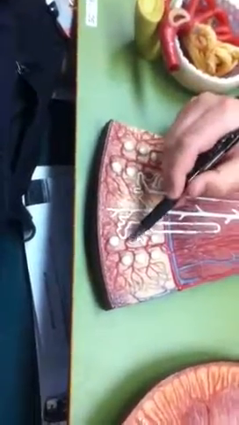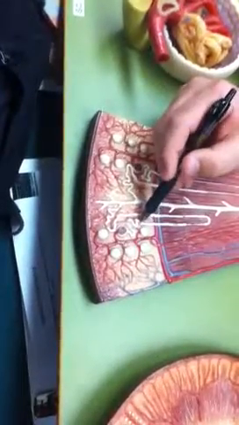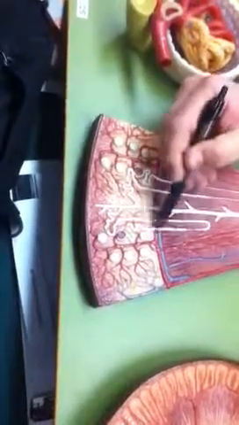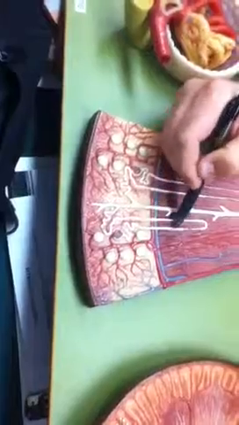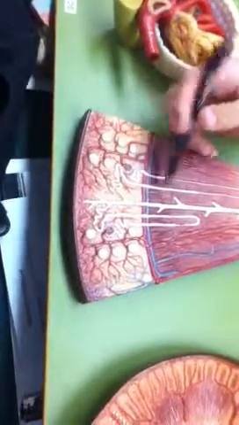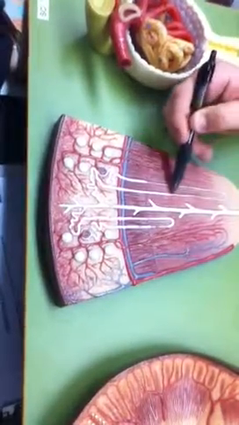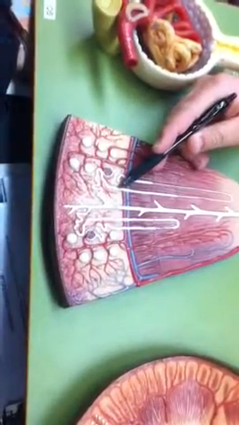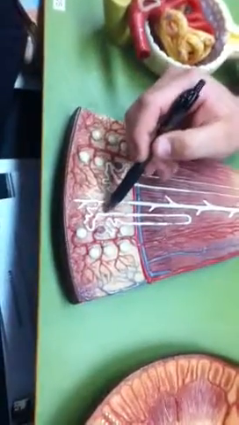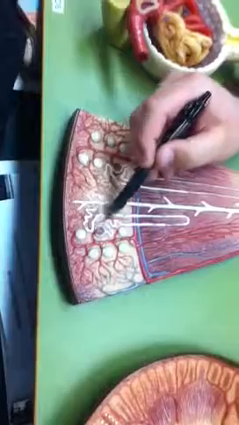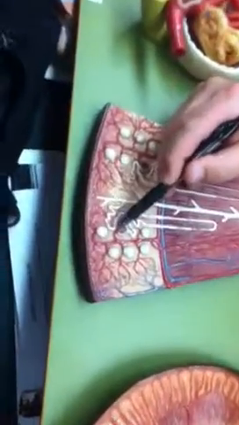Right. So after it passes through the PCT, it'll drop into the loop of Henle. The loop of Henle has descending limbs and ascending limbs, and it has thick limbs and thin limbs. So this one shows it really well, where you have a thick descending, thin ascending, thick ascending. After it goes through the loop of Henle, it'll come up and go into the distal convoluted tubule. And this is going to pass right by the glomerular capsule, always.